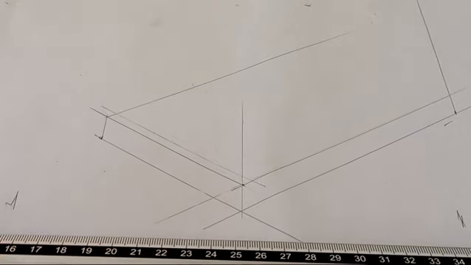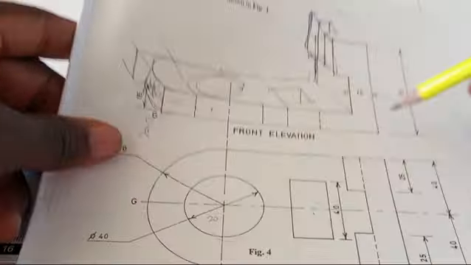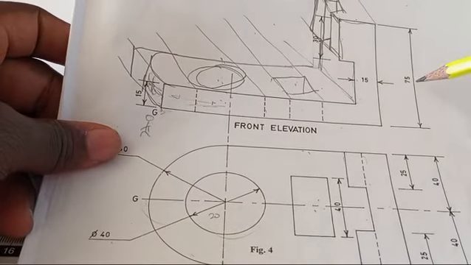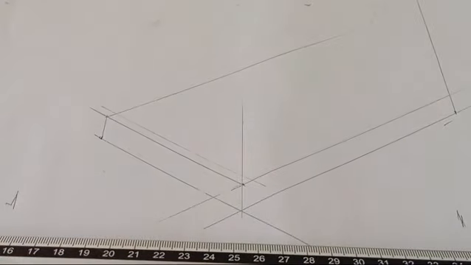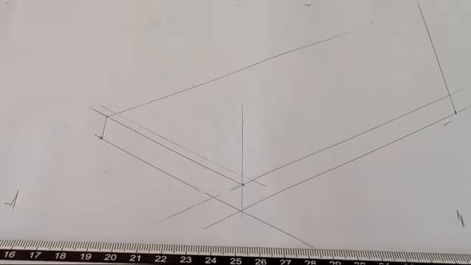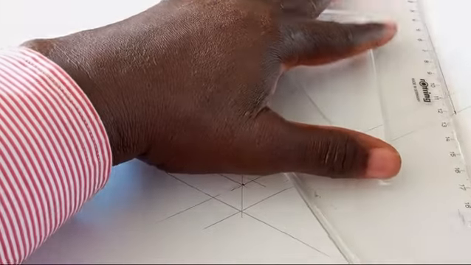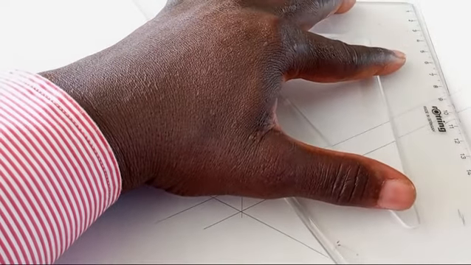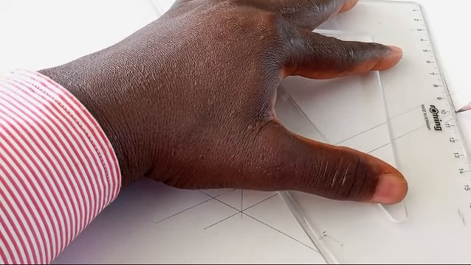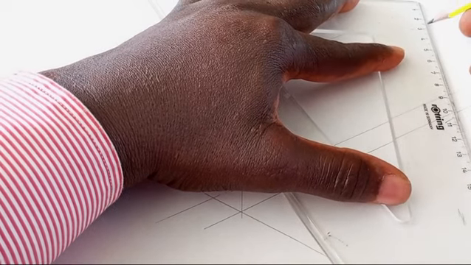Then what will be the height of this one? The height is 75. Let us measure 75 from the bottom. Let me start it from 10. 75 will be on 2.5.